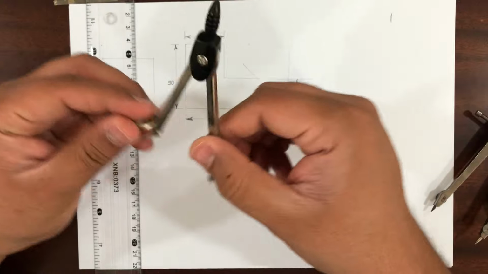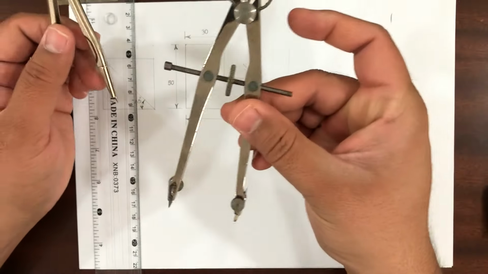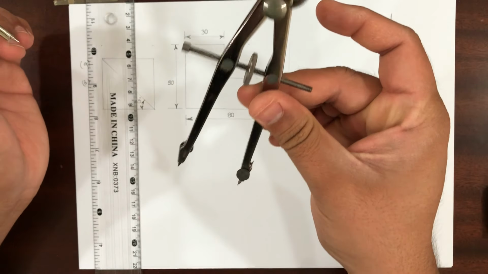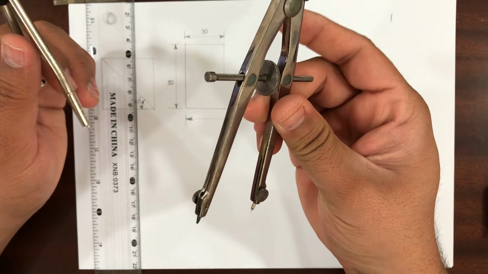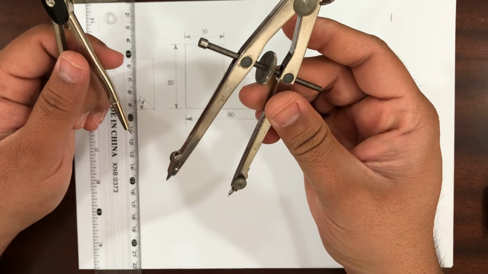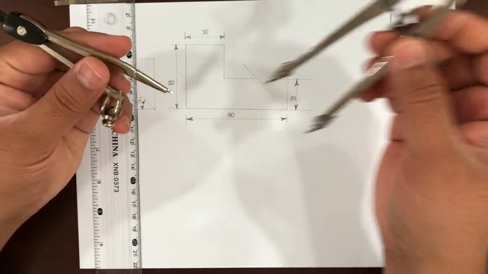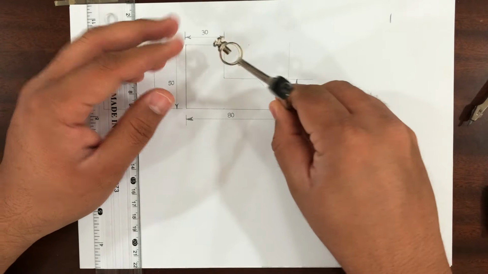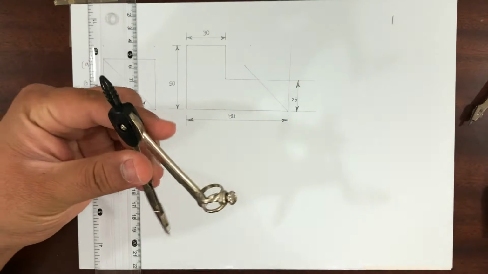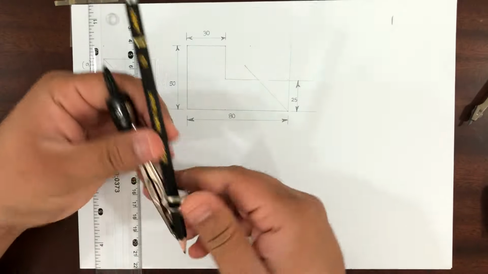It is very loose and sometimes it will slip. So better if you purchase this one from the stores, it will be very easy and accurate. Okay, it is available in the stores outside. So you can adjust this, keep it here and keep a pencil in it. Okay, like this.